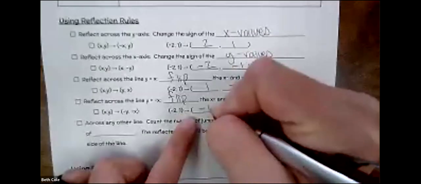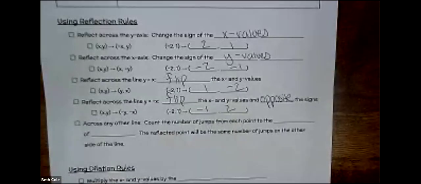Perfect. Before I could even ask, -1, +2. You flip them and negate it. This is going so good. All right, well, I guess I have one other thing to say there.